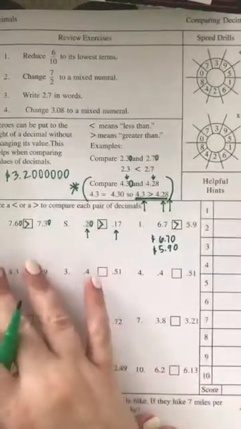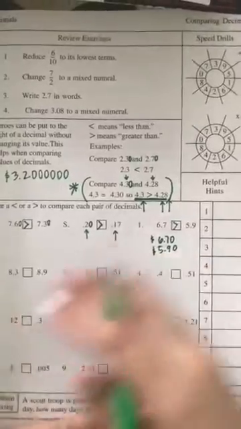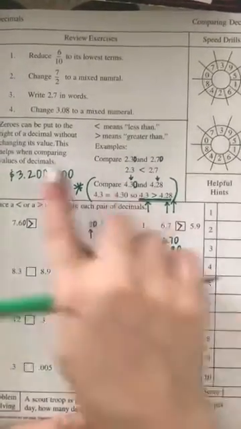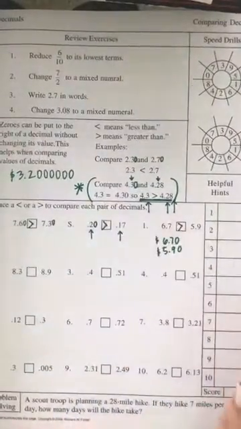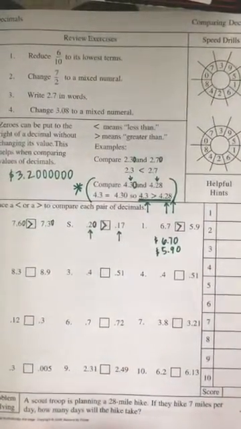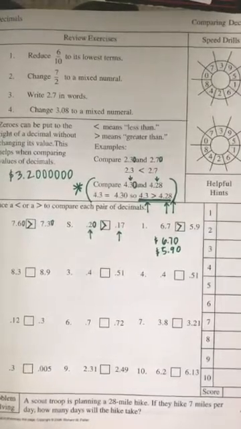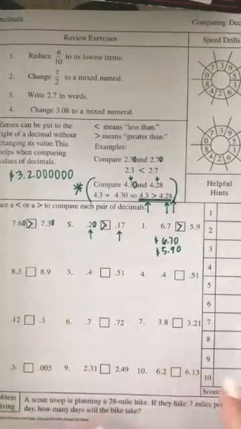So go back, review them, rewatch the sample questions, take your time, read your reminders, and pay attention to your graphs on the bottom about the place values on your previous page, and then just complete 2 through 10.